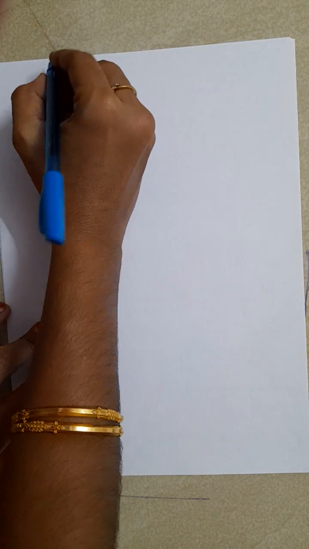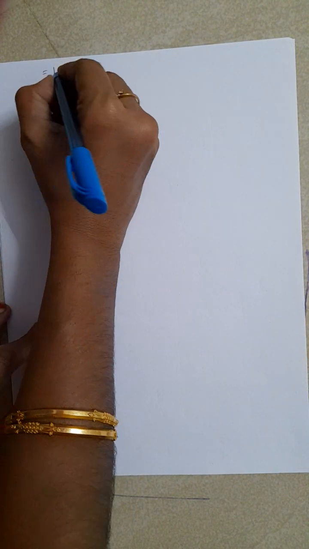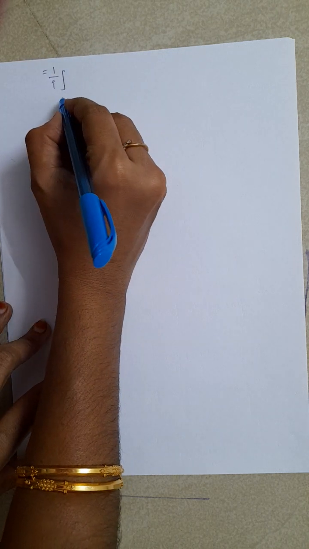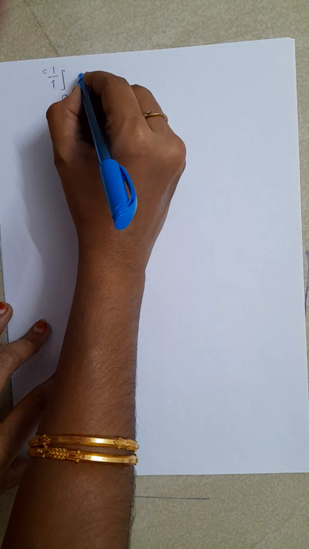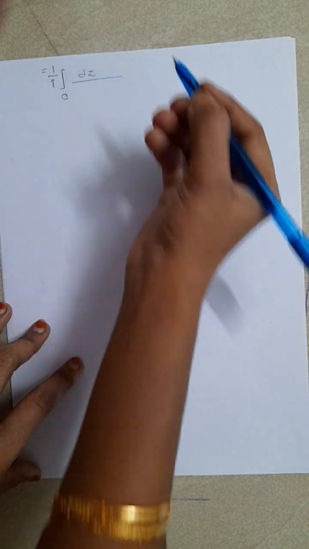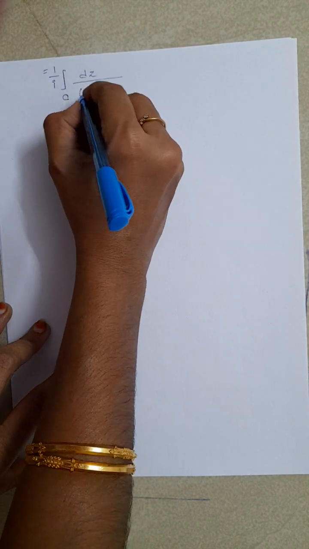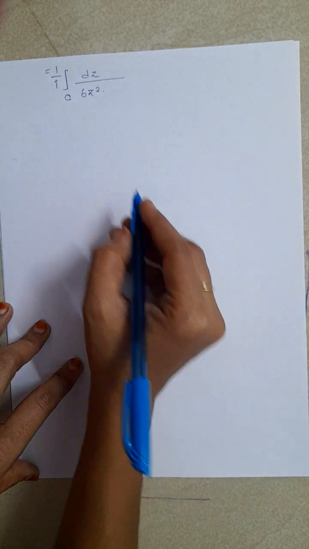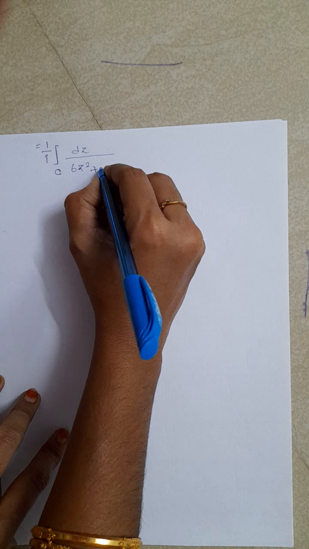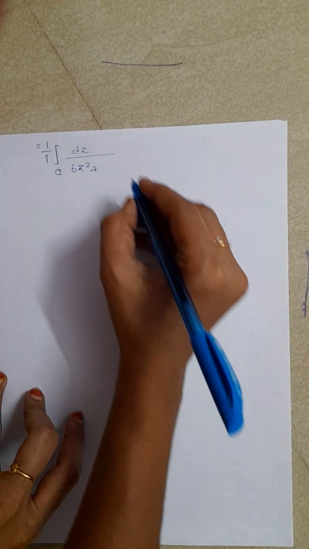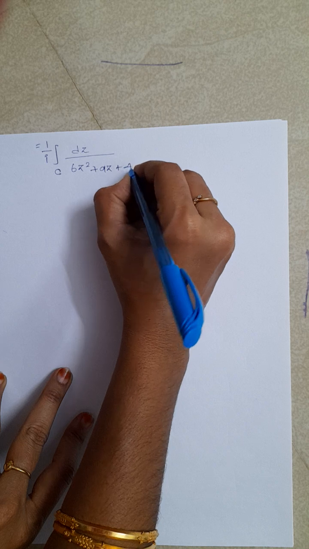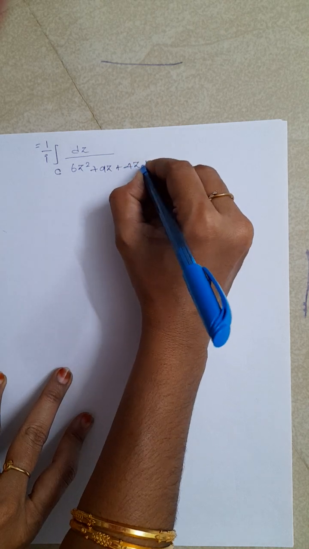So 1 by i, integral over C, numerator is dz, denominator is 6z square plus 9z plus 4z plus 6.